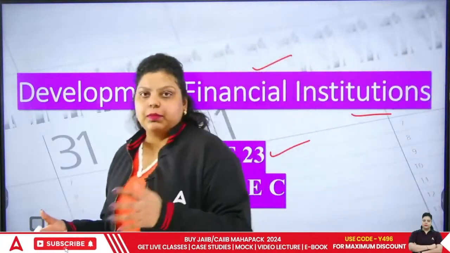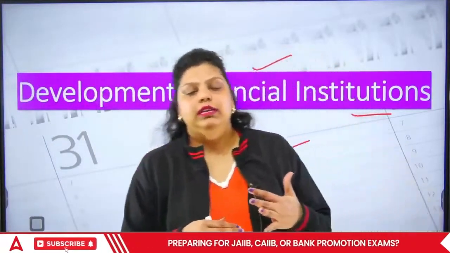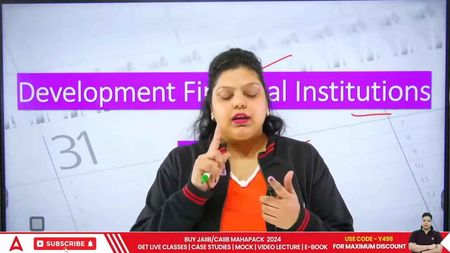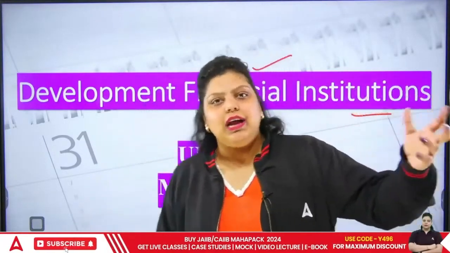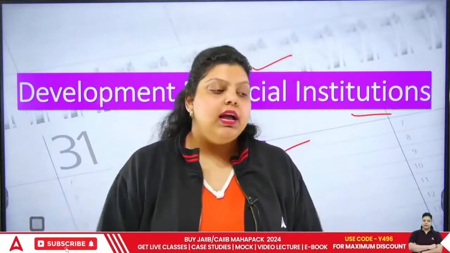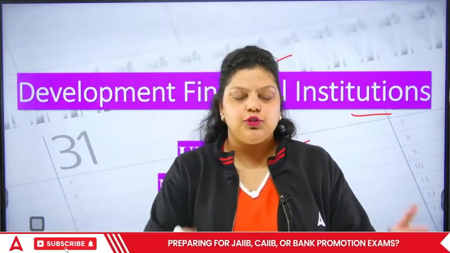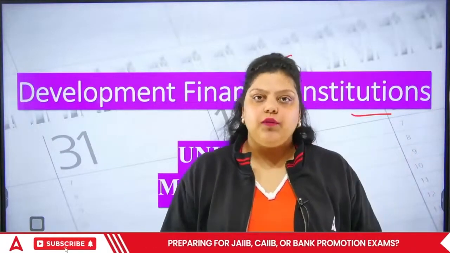So they work for the development of a particular sector. Examples of DFIs are NABARD, SIDBI, Exim Bank, IFCI, NaBFID, NHB. These are the development financial institutions in our country. The first development financial institution was established after independence, in the year 1948, and that was IFCI, Industrial Finance Corporation of India. The latest development financial institution is NaBFID, National Bank for Financing Infrastructure Development. It was established in the year 2021. So you have to remember the first and the last names.